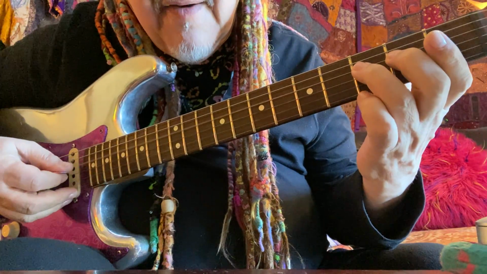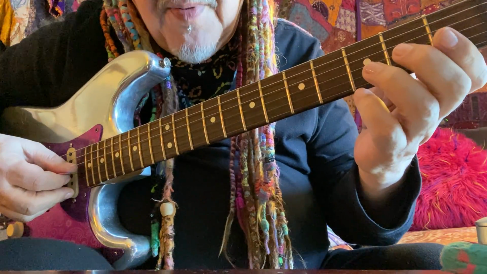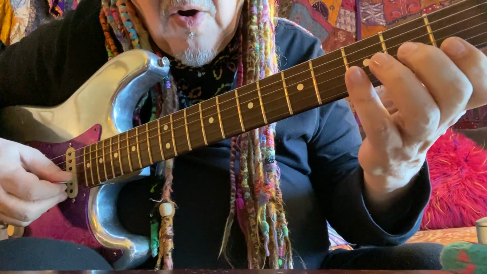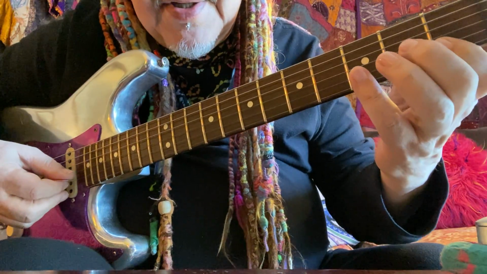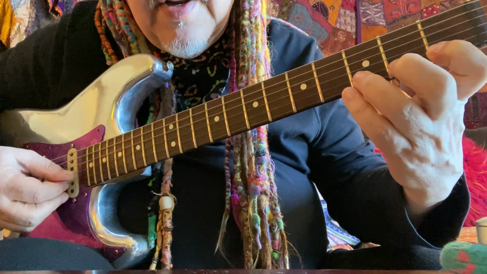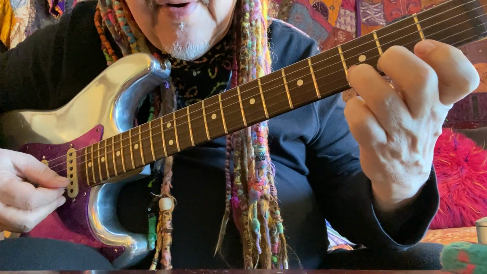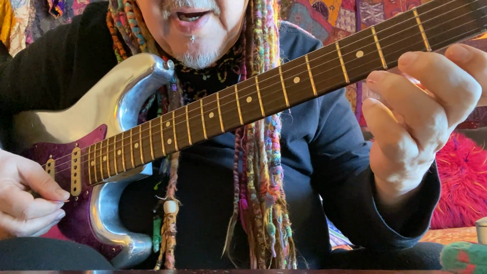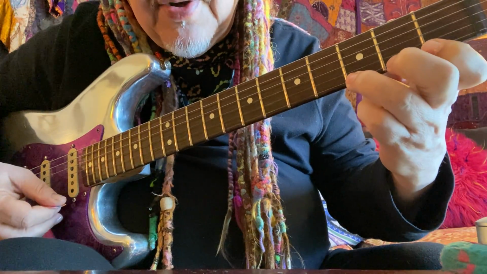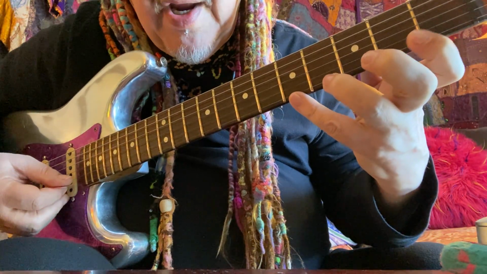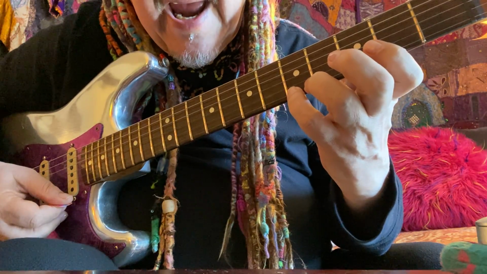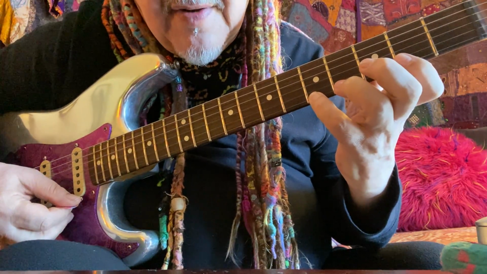And then we have F. Then open G. A on the second fret, second finger. Open B. C on the first fret, first finger. Third finger goes to D, third fret, and then we've got open E, F first finger, first fret, G third finger, third fret, and then we go out of position to the fifth fret to get A, and my finger's right next to the fret.